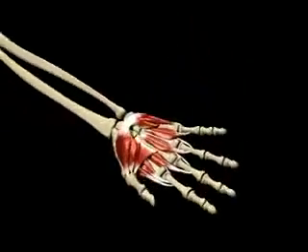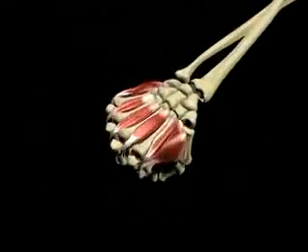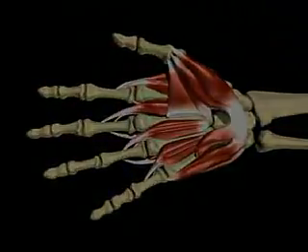Held together and attached to the bones by a tough layer of ligaments, the thenar and hypothenar muscles are joined by the flexor retinaculum or transverse carpal ligament, which in turn is attached to the carpal bones of the wrist and forms the roof of the carpal tunnel.